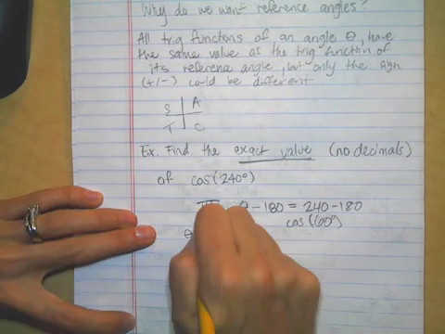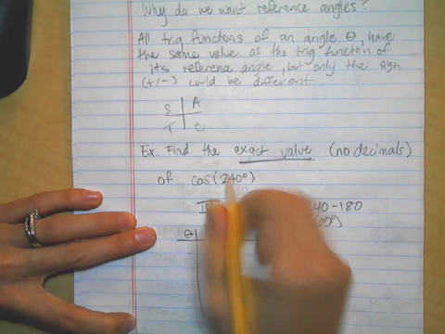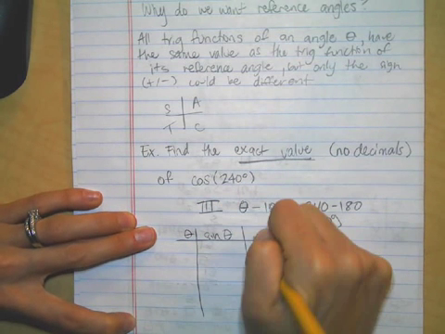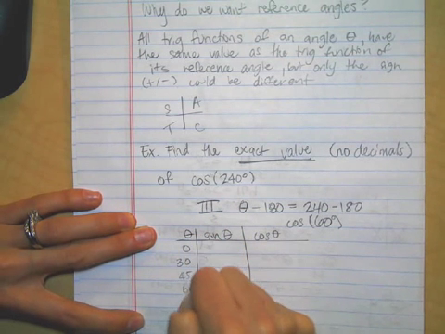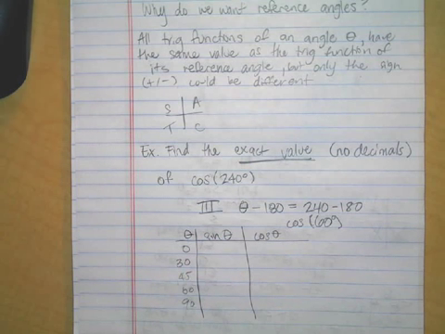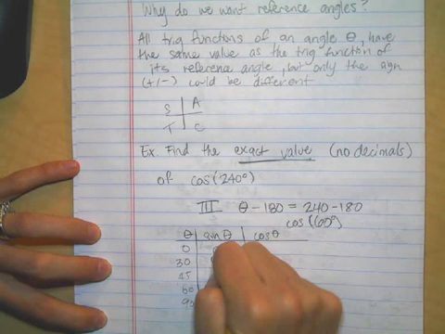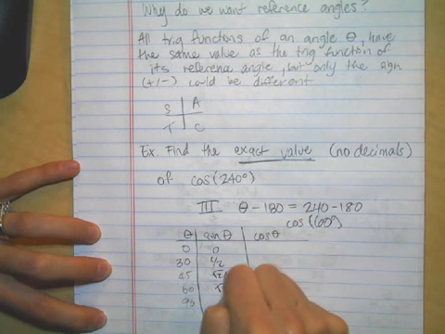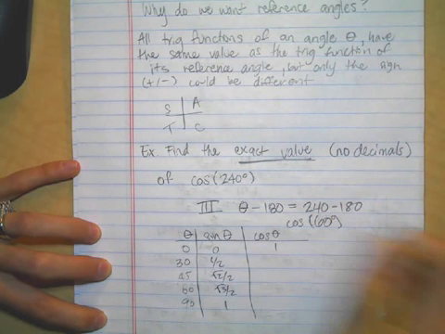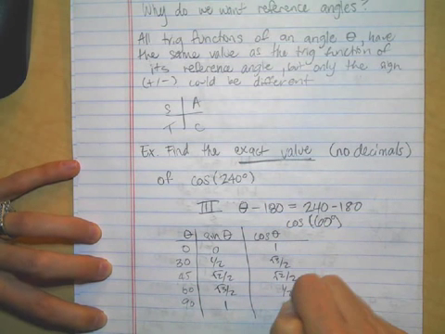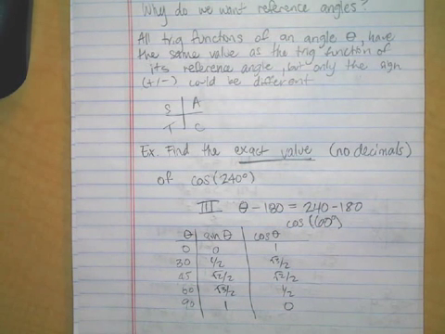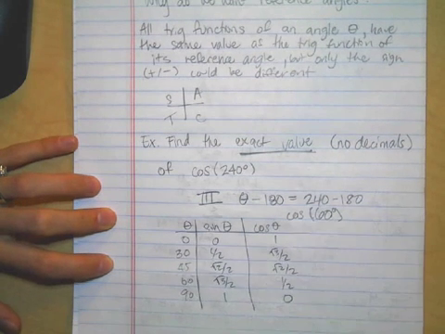So remember, the chart was this. It went from 0, 30, 45, 60, 90. That's why I didn't go past 90, because now when you have a reference angle, there's no need to. So it was 0, 1/2, square root of 2 over 2, square root of 3 over 2, 1, and then 1, square root of 3 over 2, square root of 2 over 2, 1/2, 0. If you still don't understand how to do the chart, I've shown it to you a few times. You should be able to go back on the videos and see it. Okay?